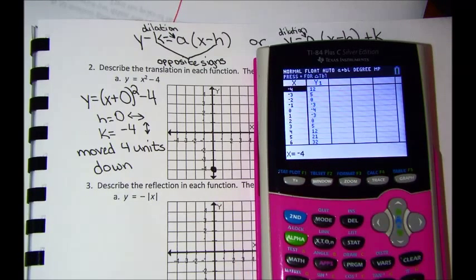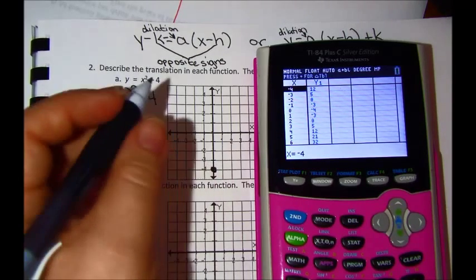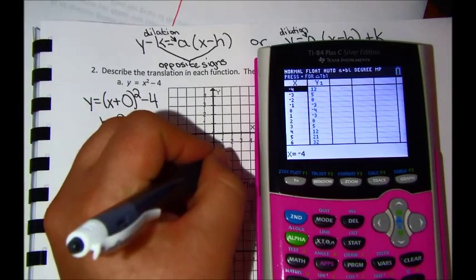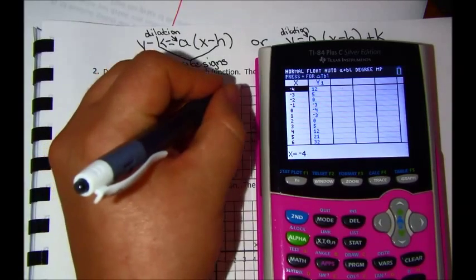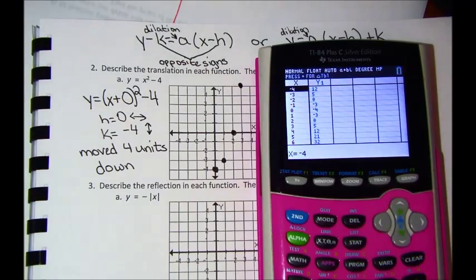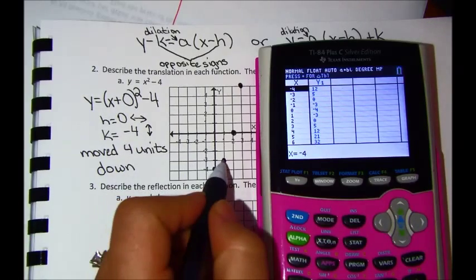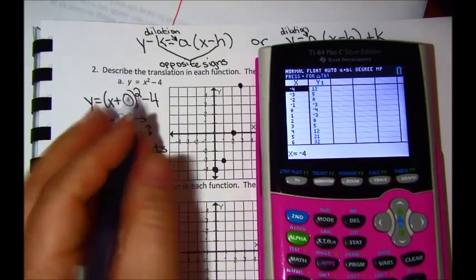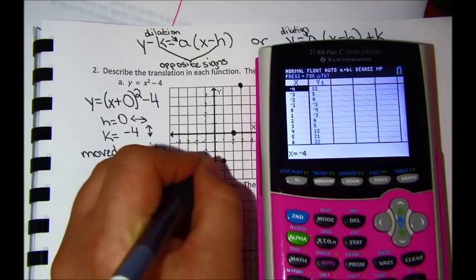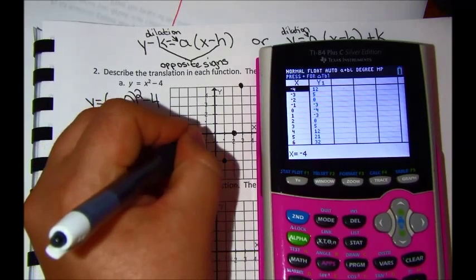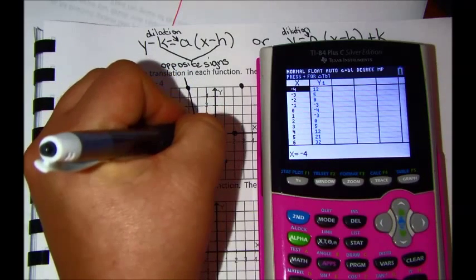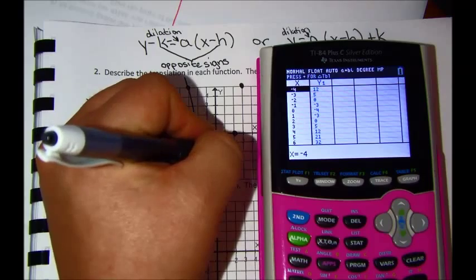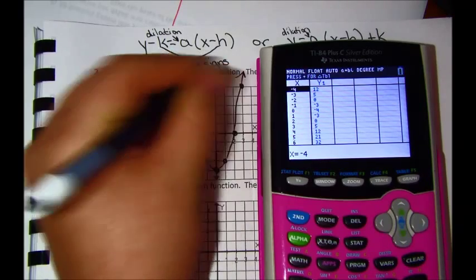So what are some other points on this graph? We're at 1, -3, 2, 0, and one more. 3, 5. Now remember, parabolas are symmetric. So I can reflect each of these points over the vertex so that I have the other side of my parabola. Make sure that all your parabolas have a round bottom because they are a U shape, not a V.